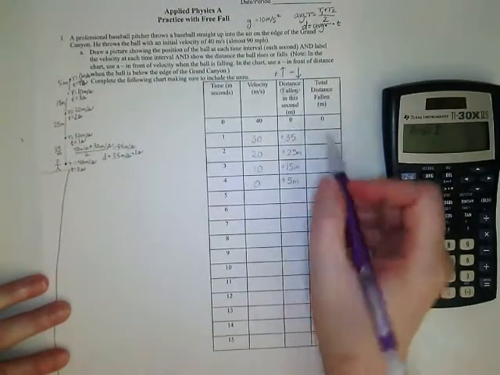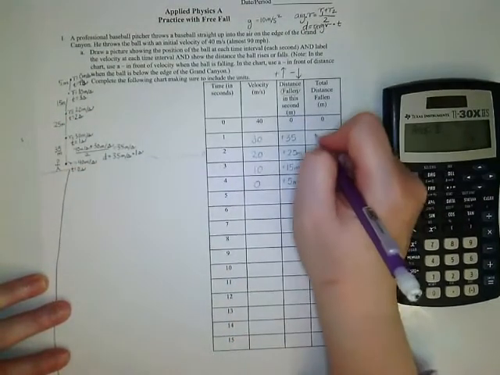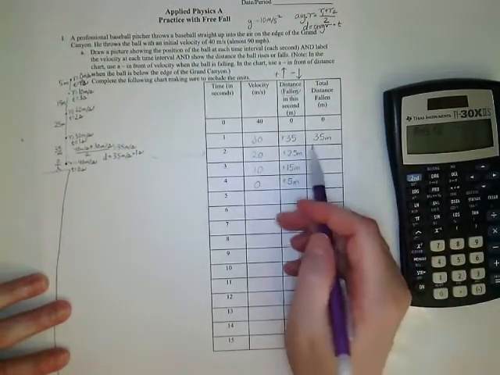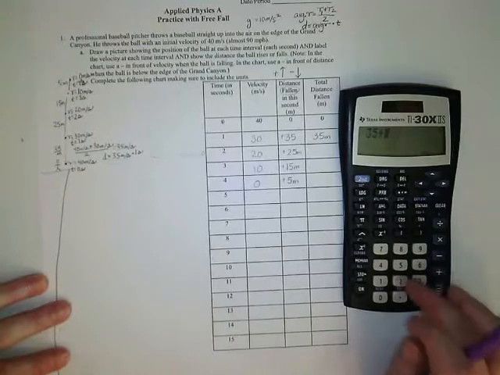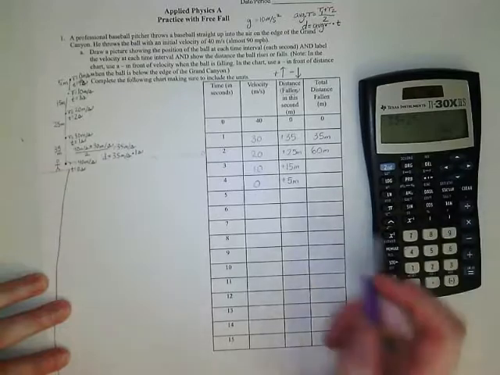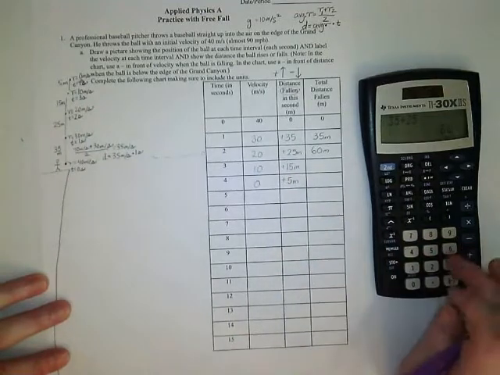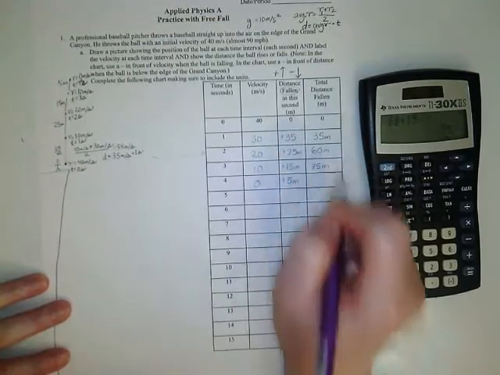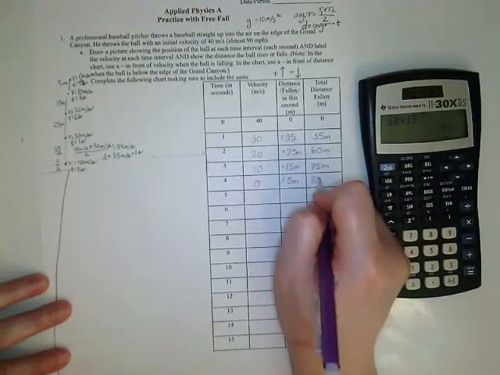Now, our total distance here, if this is our 0 point, okay, then this would be 35 meters above that in the air. To get this height, though, it's the 35 plus, right, the 25. So 35 plus 25 is 60 meters in the air. So this one, again, it goes up another 15 meters in that second. So 60 plus 15 gives us 75 meters in the air. And it goes up another 5 meters. So now it's going to be 80 meters in the air.